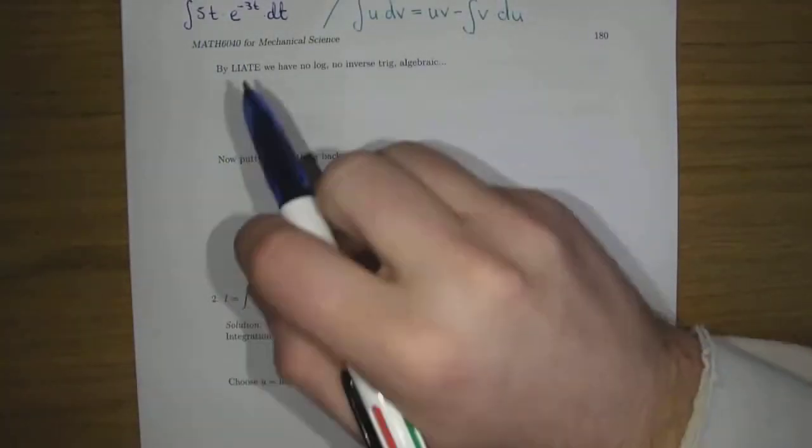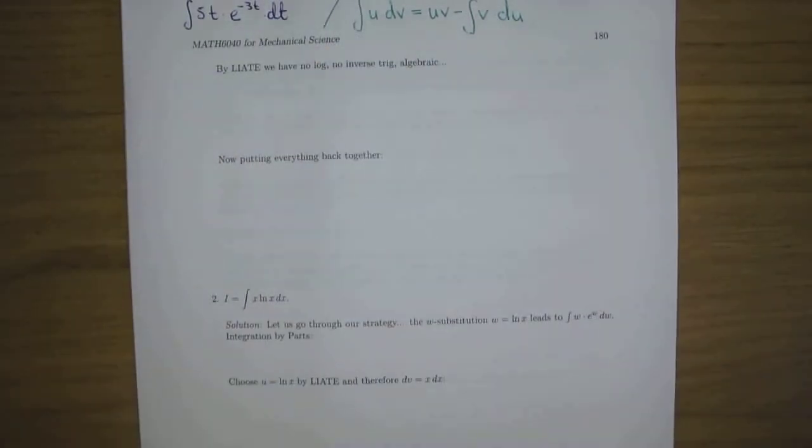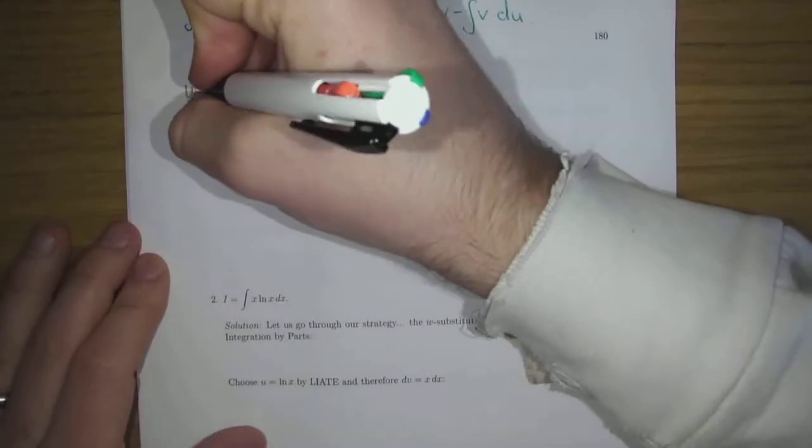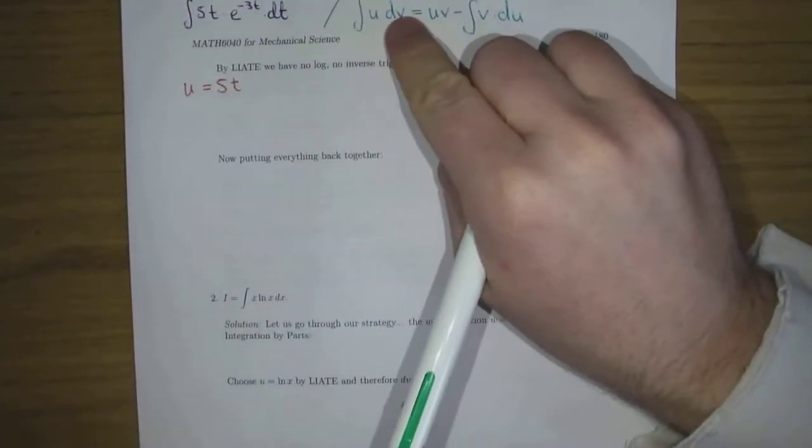Now you might be tempted to say, oh, minus 3t is algebraic as well, but look at the u, it's multiplying, it couldn't be minus 3t. So the u is going to have to be 5t. So you pick the u, everything else is dv.